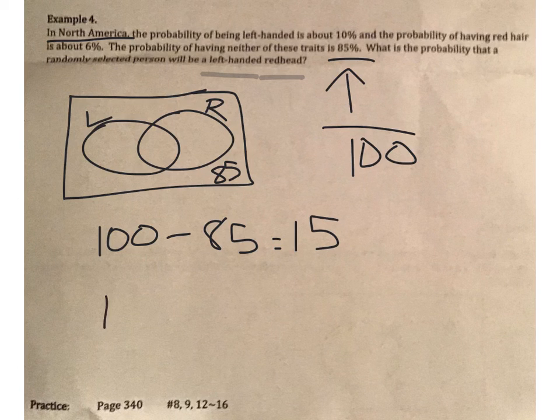So with left-handedness, we have 10%, and I'm included in that 10%. I don't know if you've noticed, but I write with only my left hand.